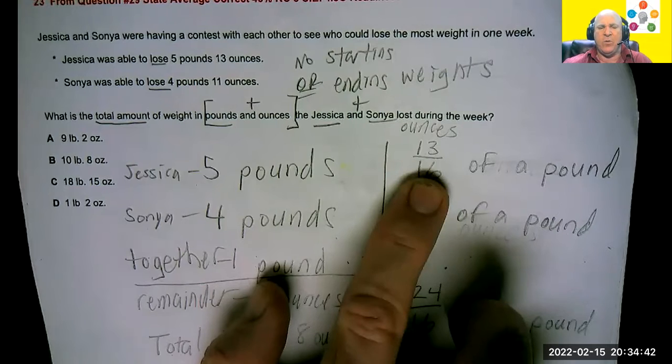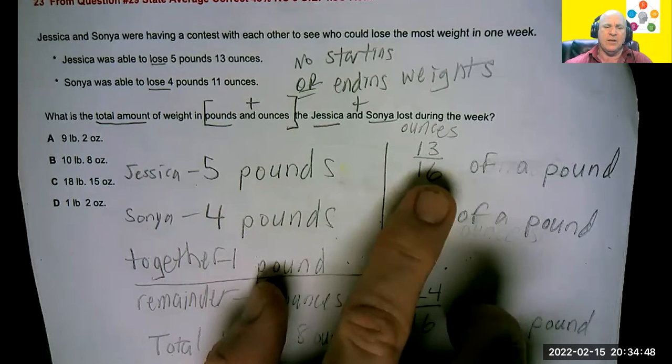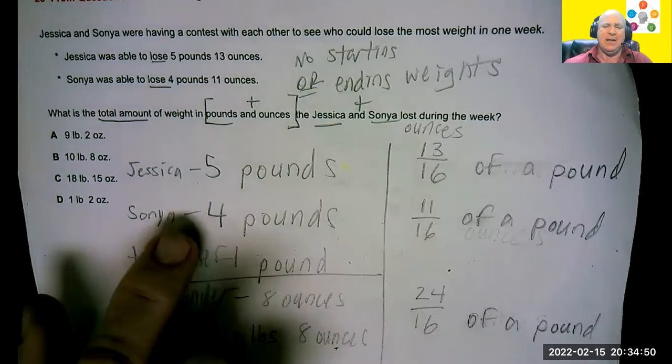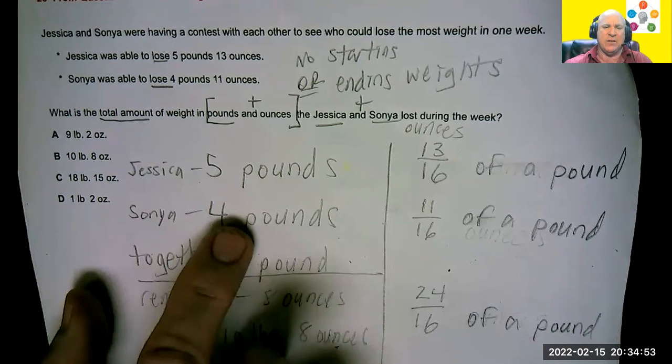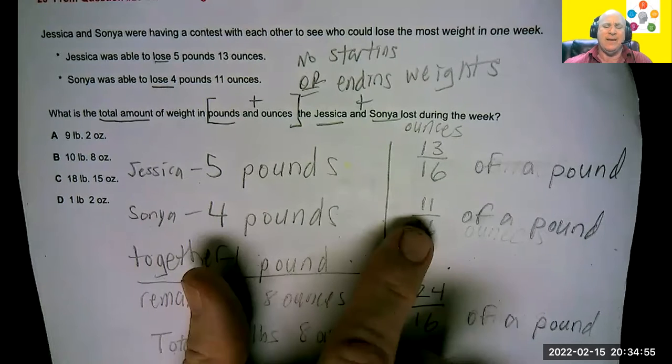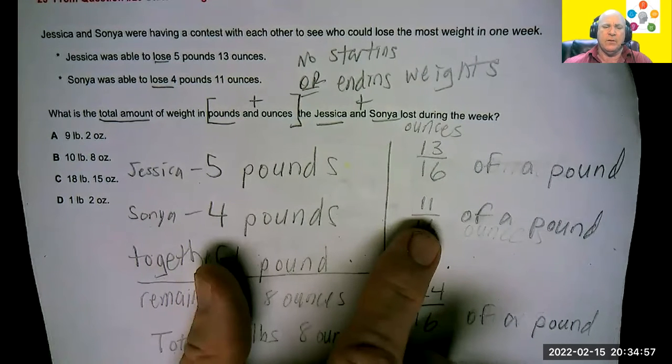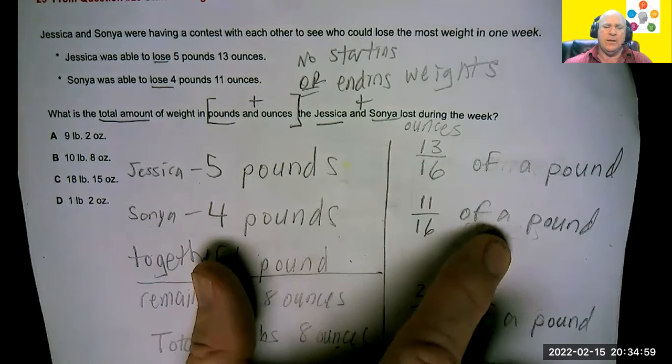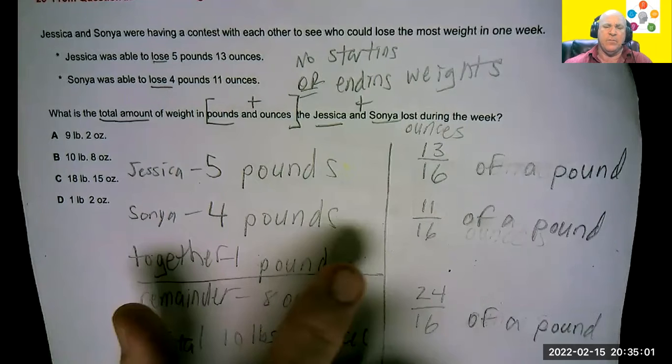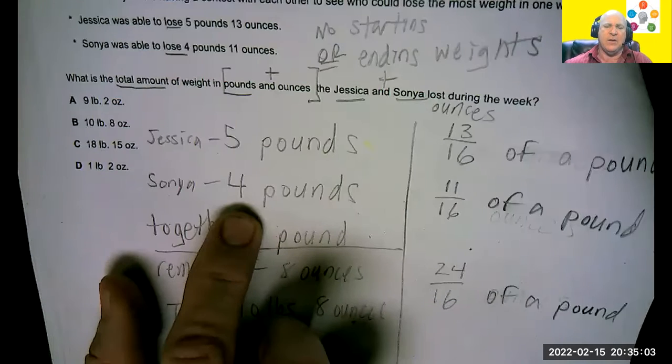This is a way to teach it that will make it a little bit easier for some of your students. Since Sonia lost 4 pounds and 11 out of 16 ounces of the next pound, then together they lost 9 pounds. But we can't stop there.